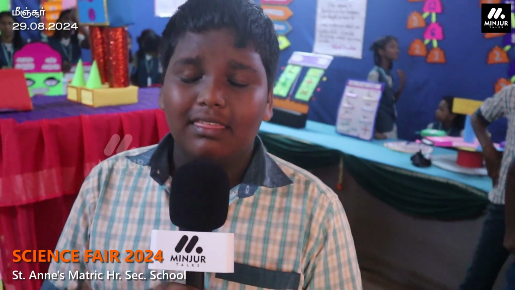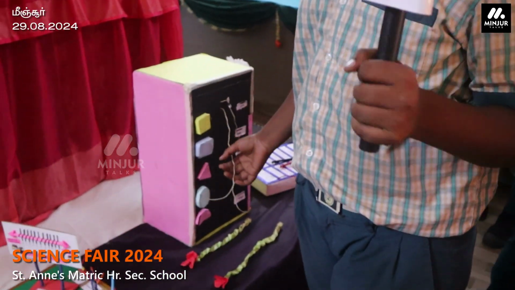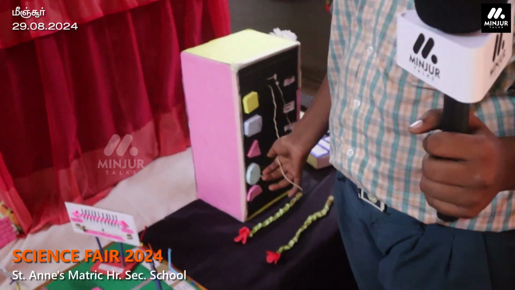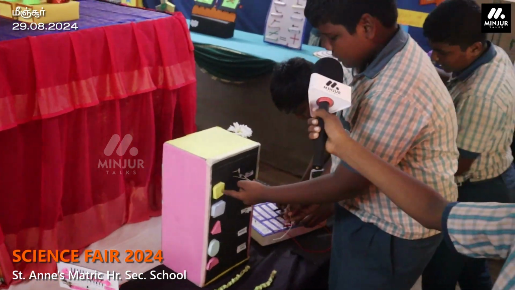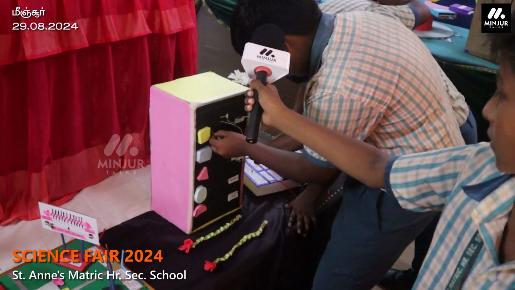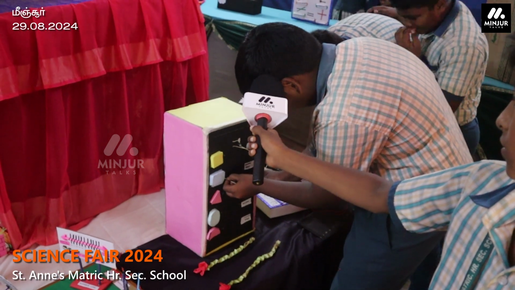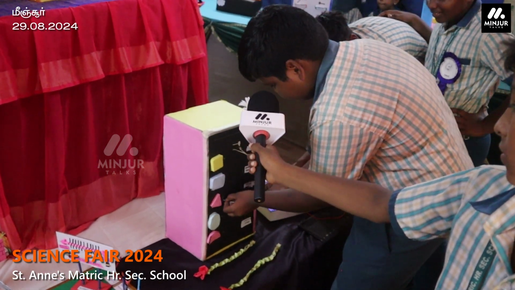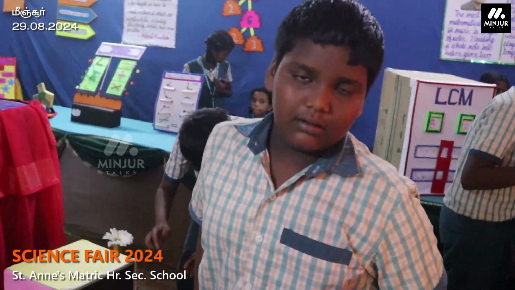My name is K. Tamal Priyan. I am from 6th standard D section. Now I do my project, types of angle. This is a square. Which is square? This line and this line. And this line is to the bottom. Thank you.